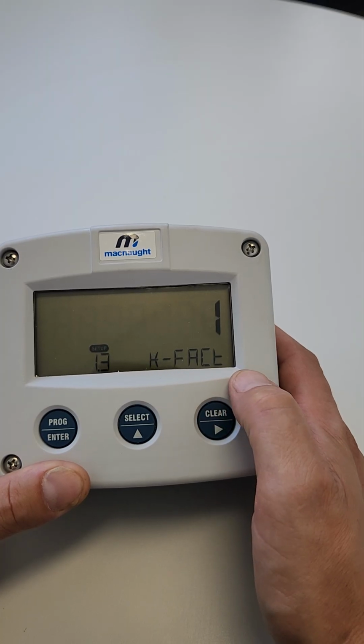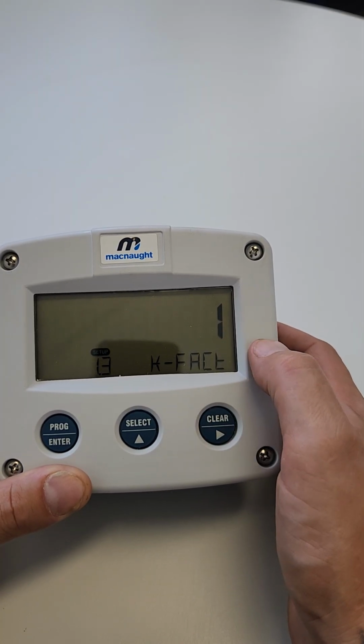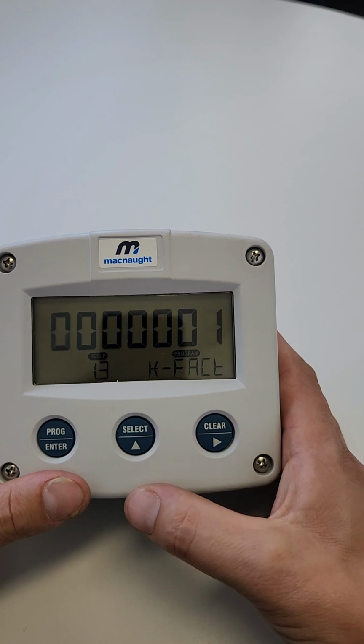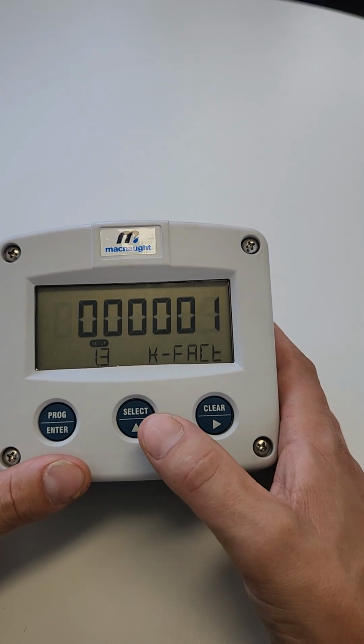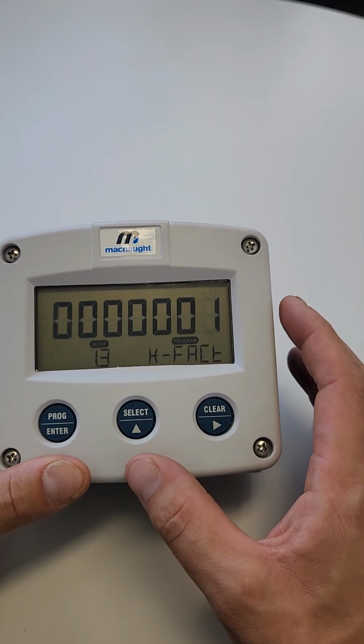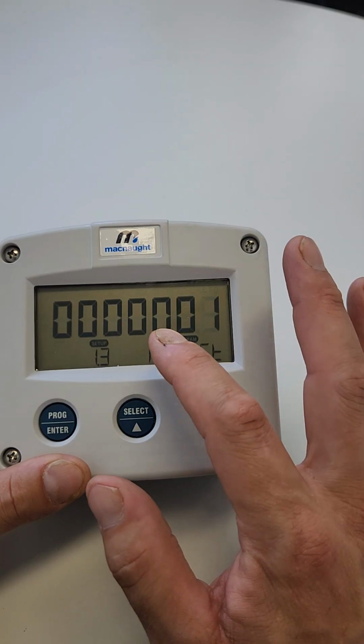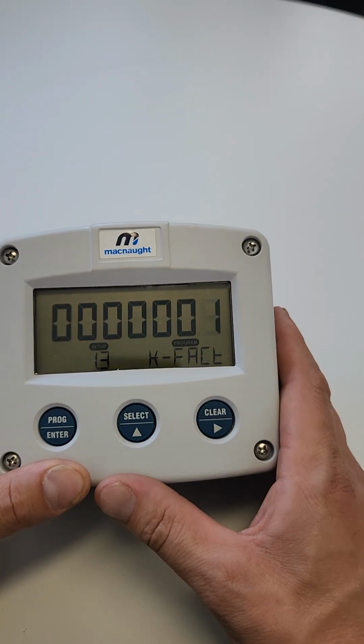Because we're using 6.69, we need to enter it in here. If we hit the program button, now this is an important step. You need to make sure that 669 is at the very far right of this display.